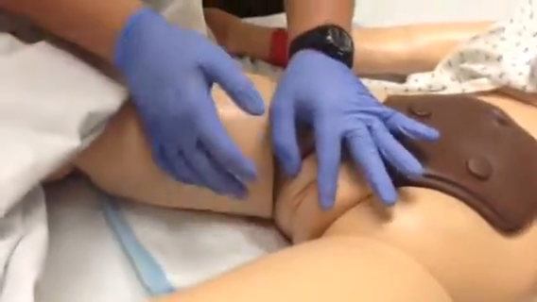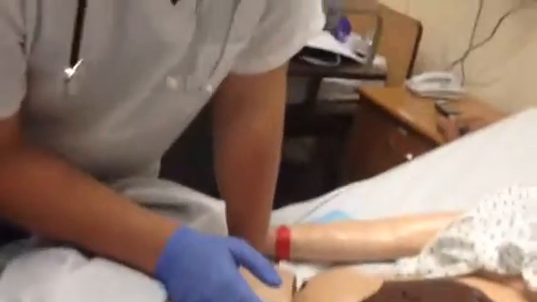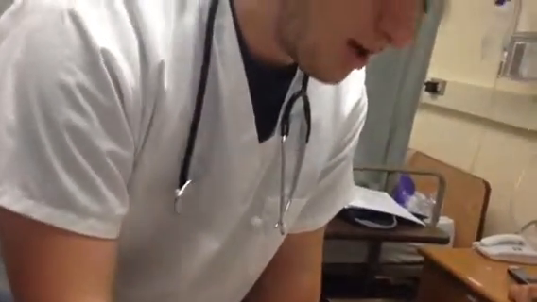I would then ask the patient about their urination, asking if they're voiding or not. And if they are, is it painful? Is it discolored? Does it have an odd odor to it? It should be a straw yellow, no odor, and clear. After that, after checking the female genitalia part, I'm going to switch over to male genitalia.